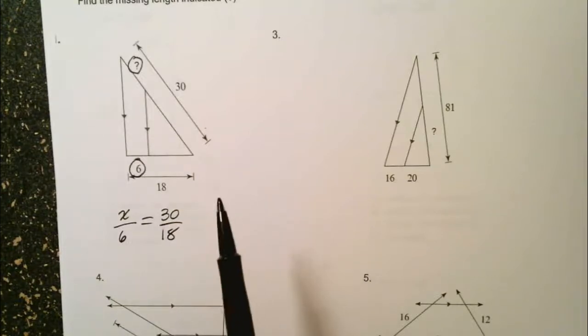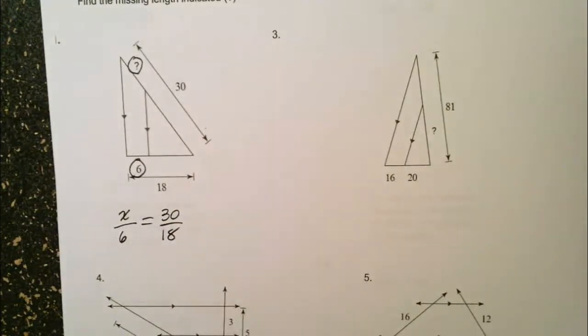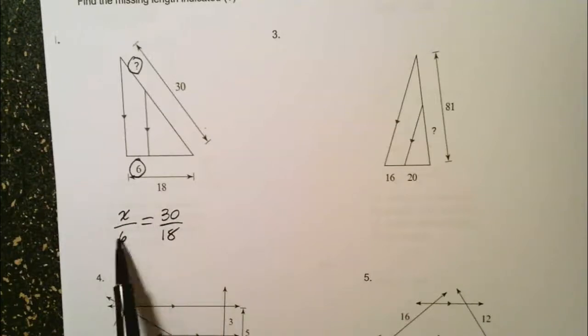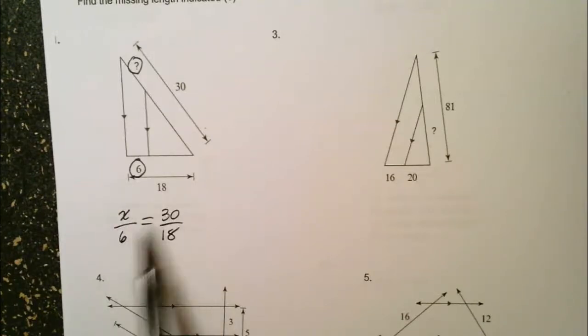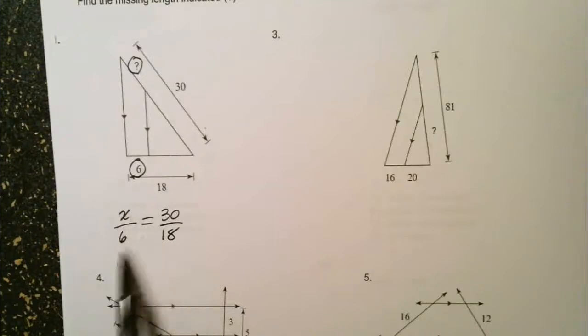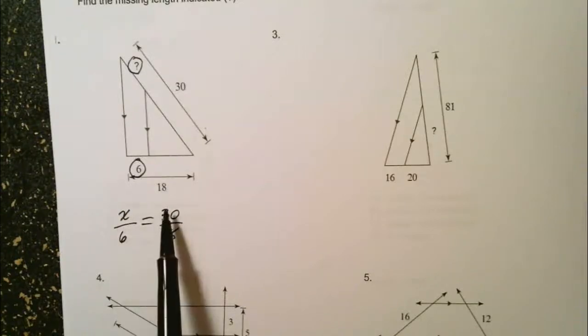If I set it up one way and you set it up a different way, the way for us to know if we're both right, because there are like 8 different ways I could set up a correct proportion here, is if when we cross multiply, we would be cross multiplying the same things. If the cross products give me products of the same two things, in other words, 18 times X and 6 times 30, all right.